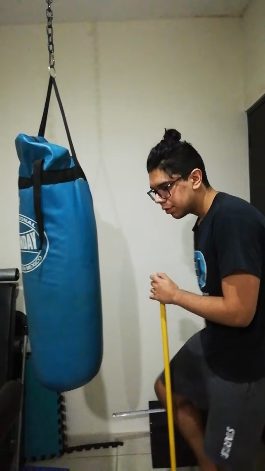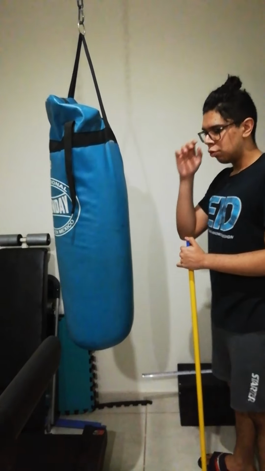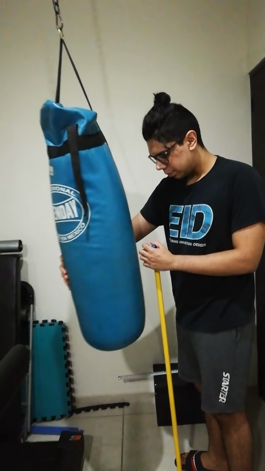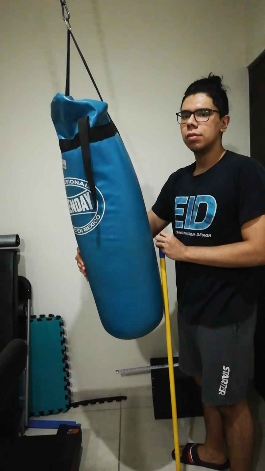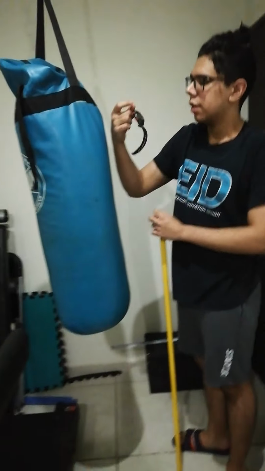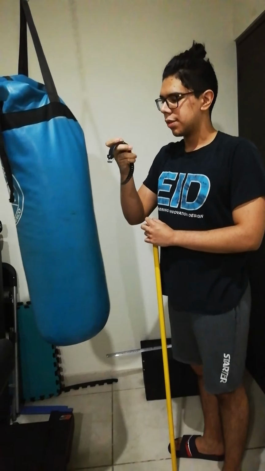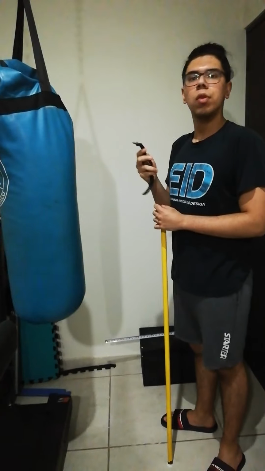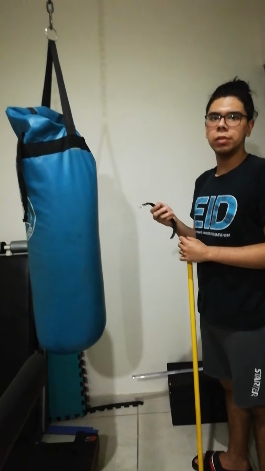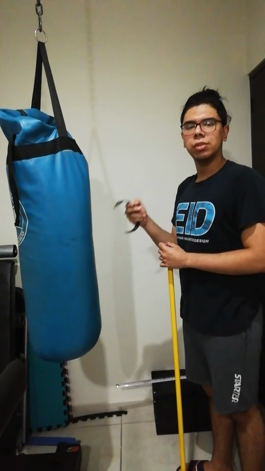And now we are going to take the time it takes for it to go back and forth, and this will be the period. Okay, 1, 2, 3. How much was it? The time was 2.39 seconds, and we are going to repeat this experiment 5 more times to be able to get more numbers, to be able to get a better and more precise result.